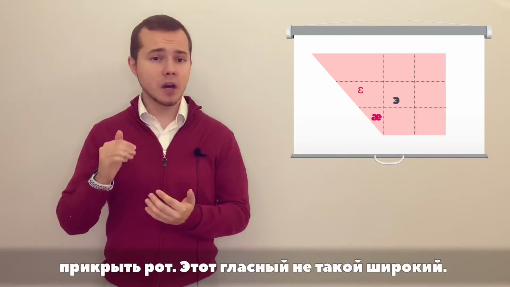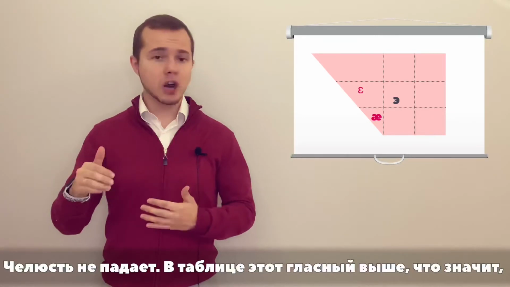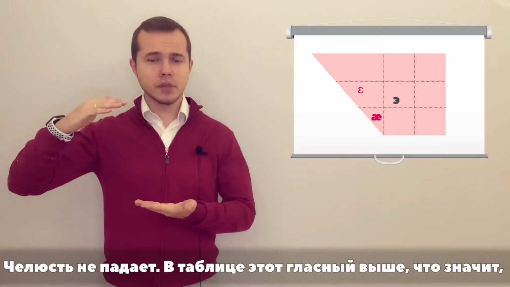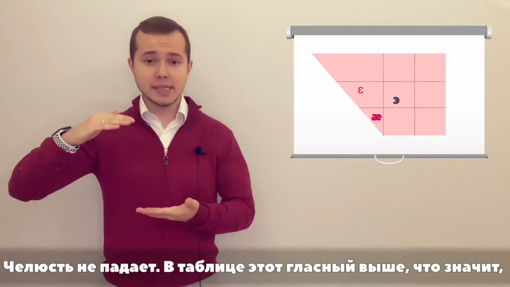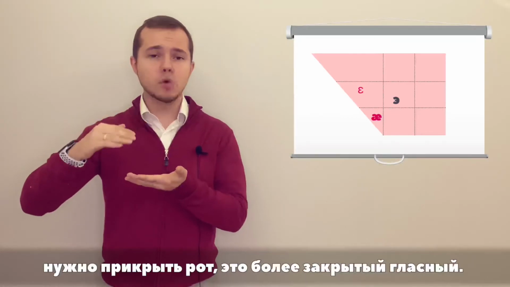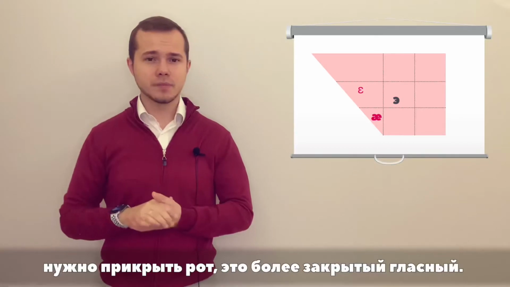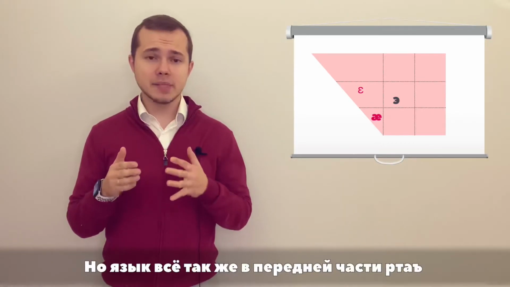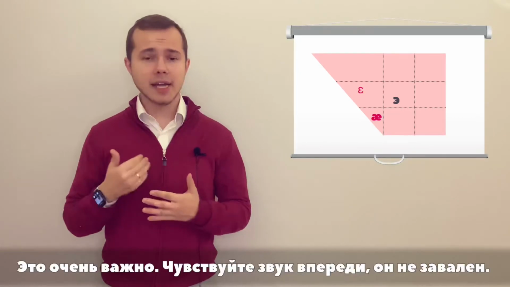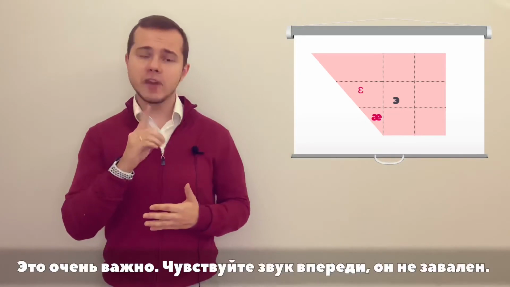It's not that open. Your jaw does not drop. You see, it's higher in the chart, which means your jaw should close. This is a more closed vowel. But the tongue is in the same position. It's in the front of your mouth. That's really important. You should feel the sound here.